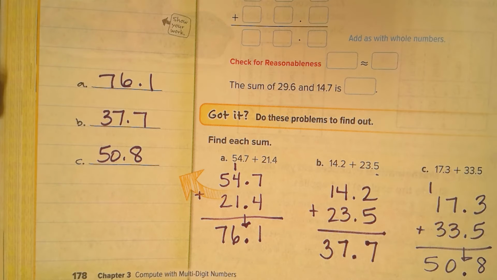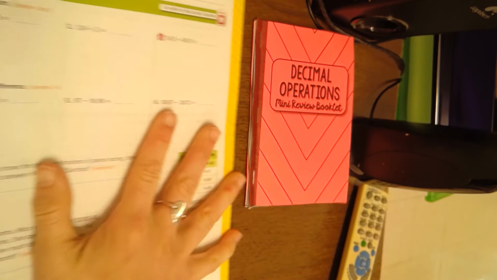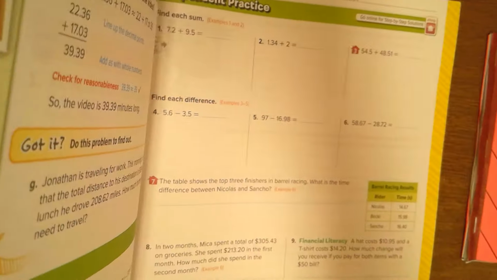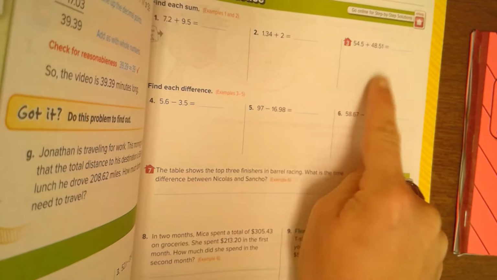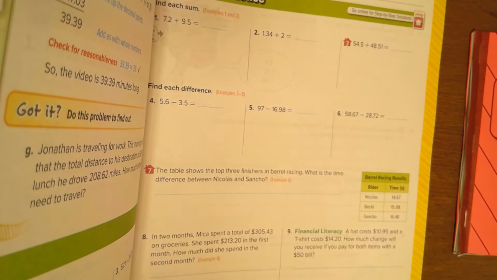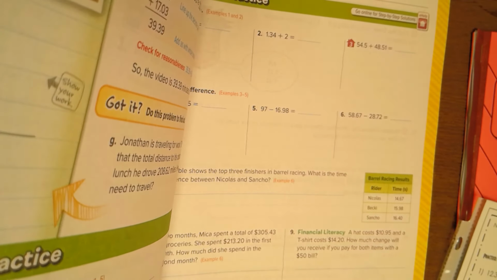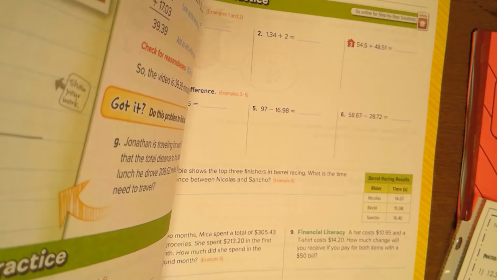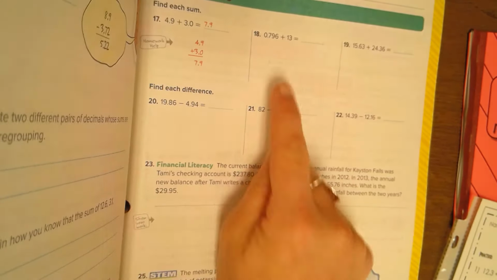All right, now your homework for tonight is going to be on page 181. And you are going to be doing the problems that are listed on this assignment for the Google Classroom. It'll be problems number 1, 2, and 3. And then you will be doing problems number 7, 8, and 9. And then on page 183, you are going to do 18 and 19.